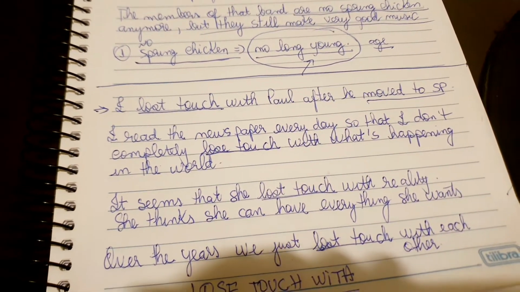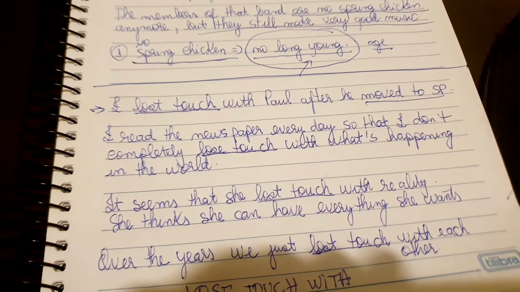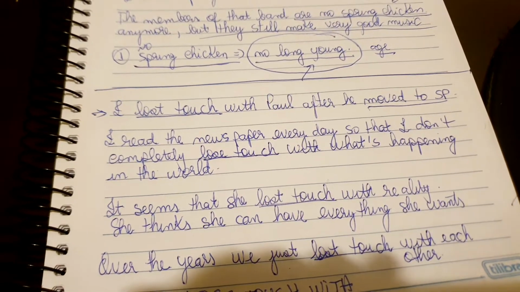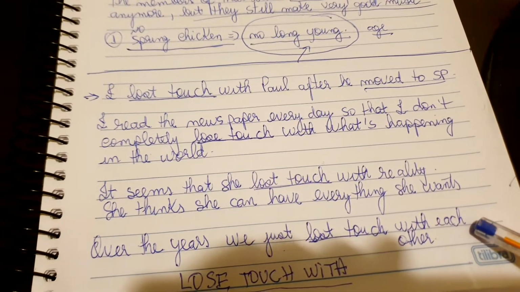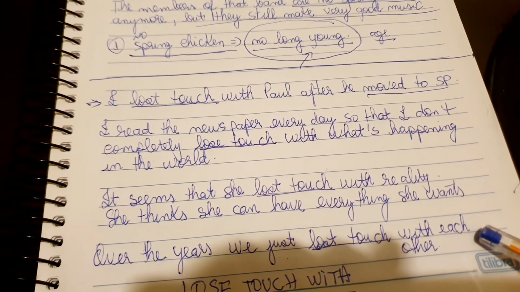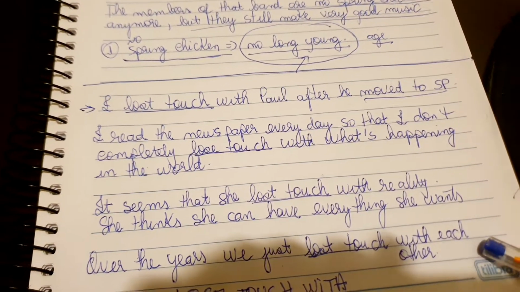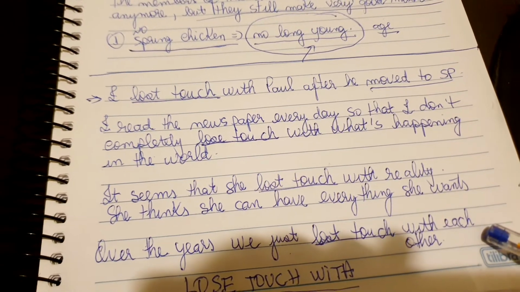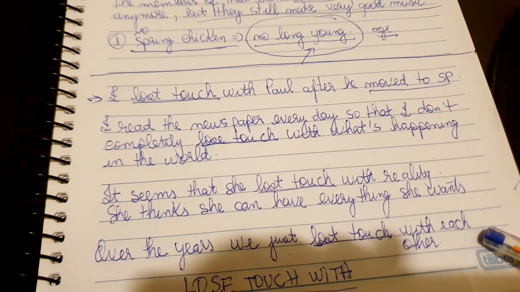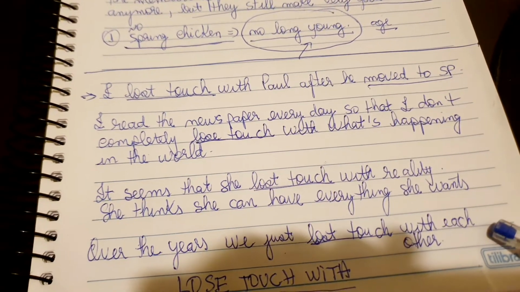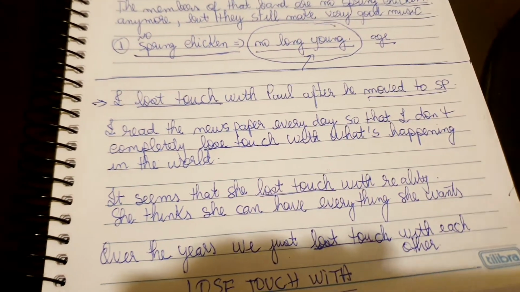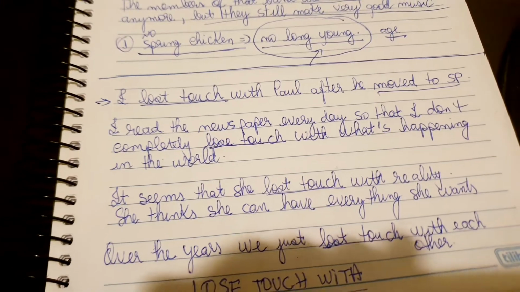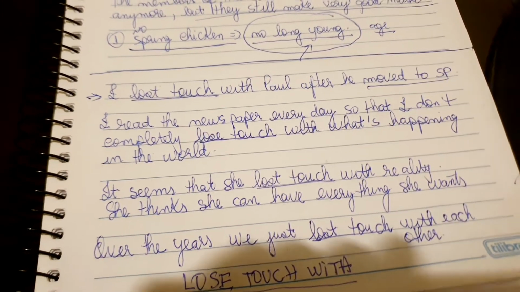But I can say for myself, I'm a kind of person that loses touch with people very easily. Either because I lose interest in that person, or maybe that person did something to me that I consider unacceptable, and then I lose track, I lose touch with this person completely. Other people, they are fine.